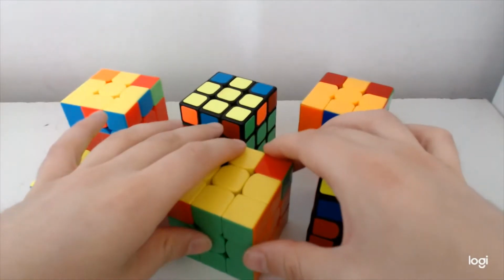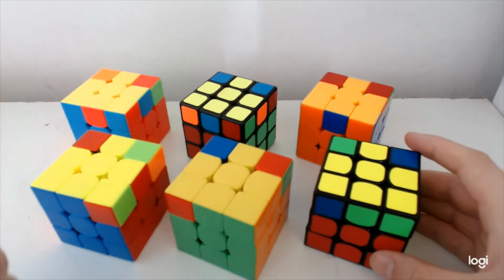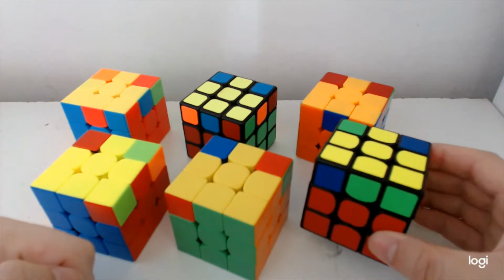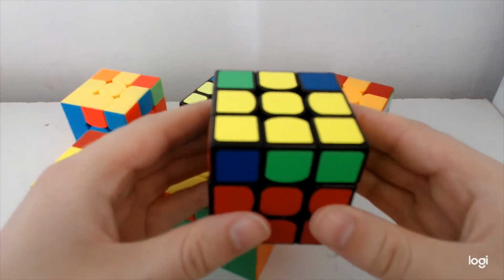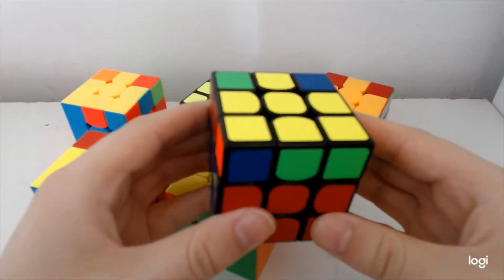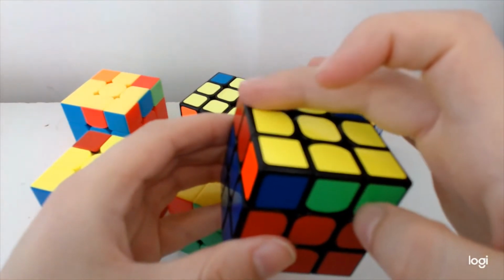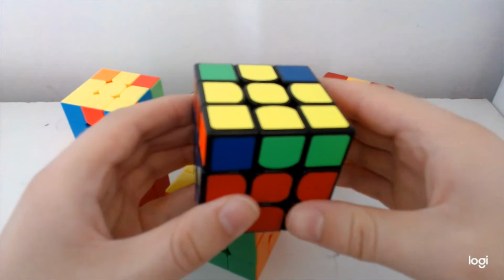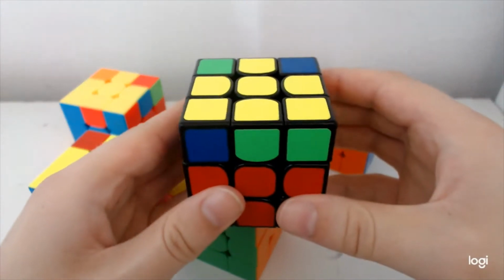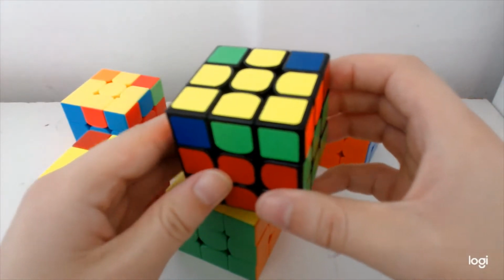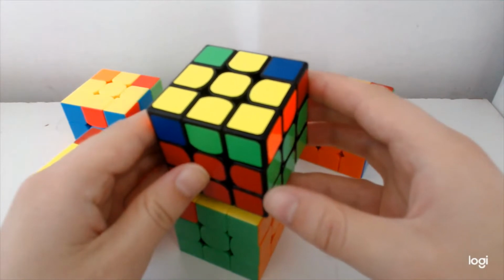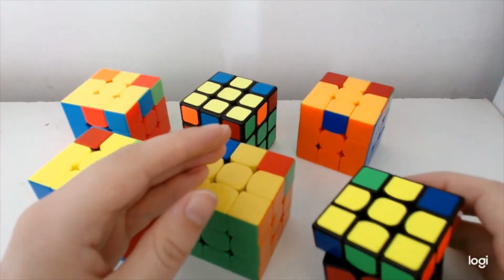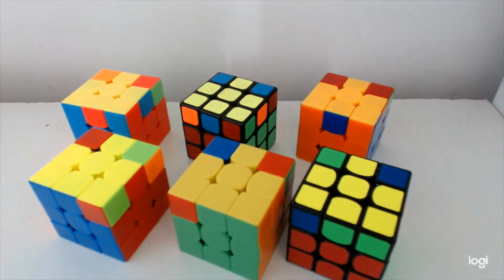You'll see how I do that once I get to the actual cases themselves. And then finally we've got this one, which I call front swap. It's kind of like a checker case, so you can recognize it as checker. So those are the 6 call cases. Let's get on with the ALGs.